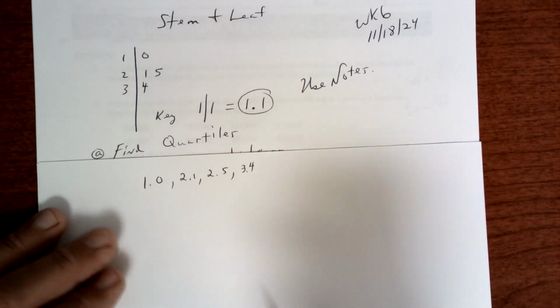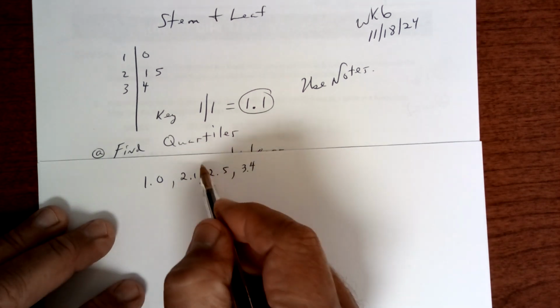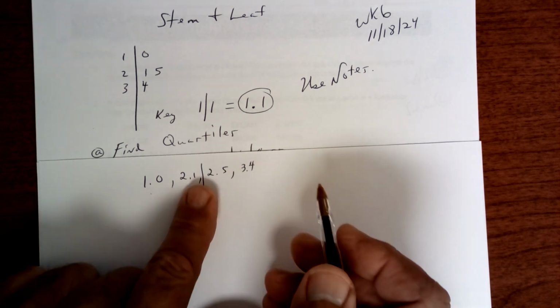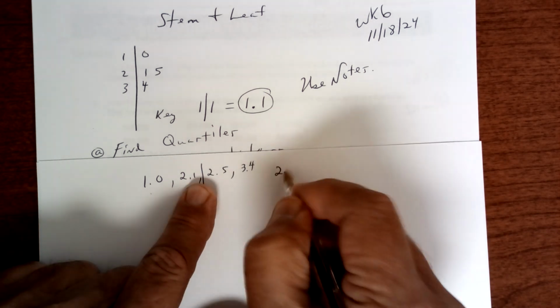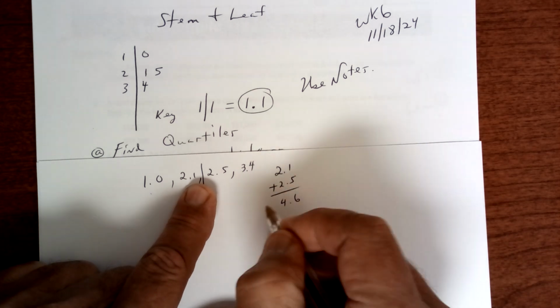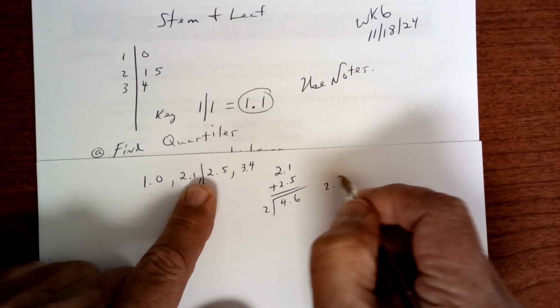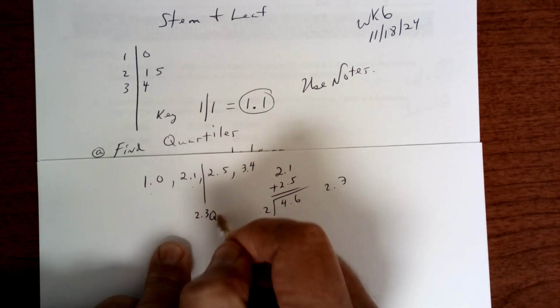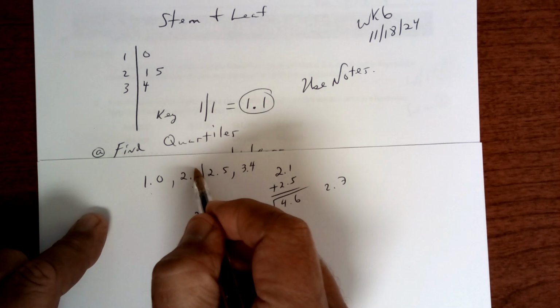So what you're going to do is find the one in the middle here. This is four numbers, so you got to add these two up. So 2.1 plus 2.5 equals 4.6, and when you divide by 2, you get 2.3. So 2.3 is quadrant 2, and then you got to take these two and find the middle one.